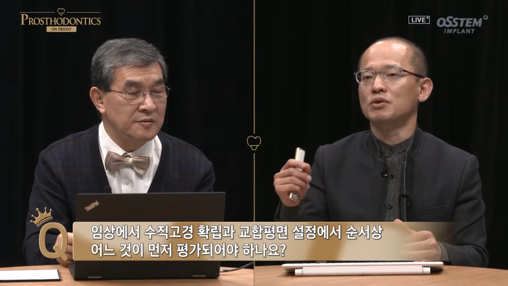So in terms of order, what needs to come first? Ultimately, oral evaluation and articulation, you need to go back and forth. But I think VD needs to be determined first and then go to the occlusal plane. Because the occlusal plane is the division of the maxilla and mandible, and there's an inclination anterior-posterior. So the occlusal plane needs to be considered in that way.